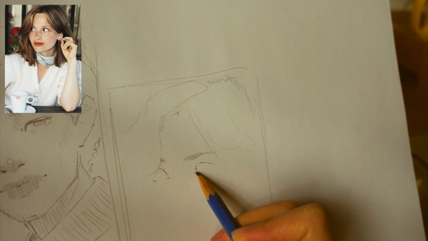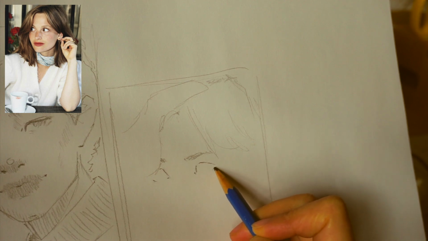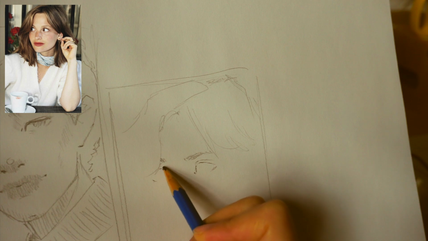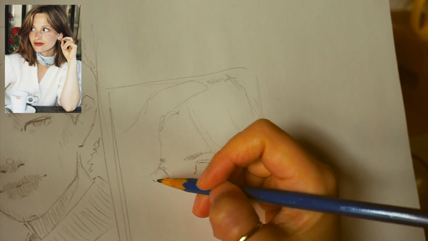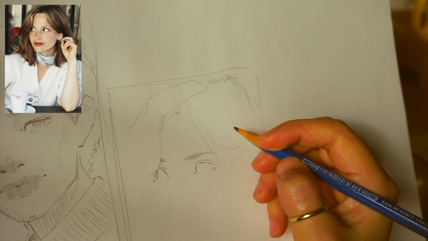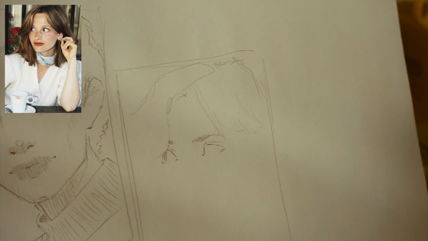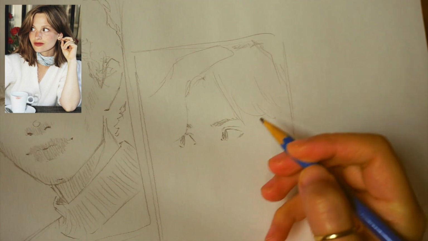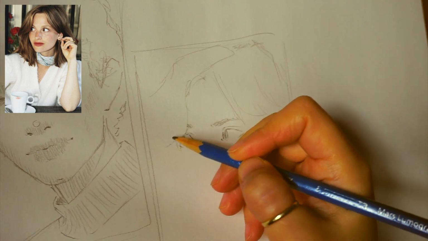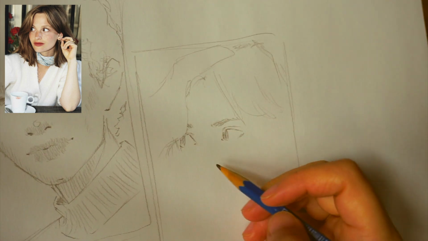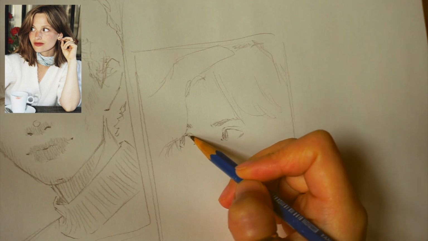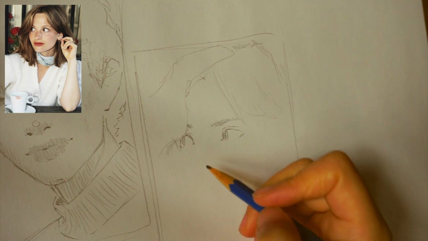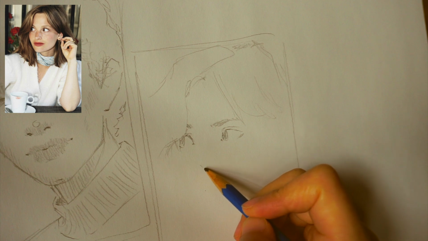Just want to make sure their eyes line up there. Just huge eyes. Quite as far. I really like her nose too. Goes up at the end.